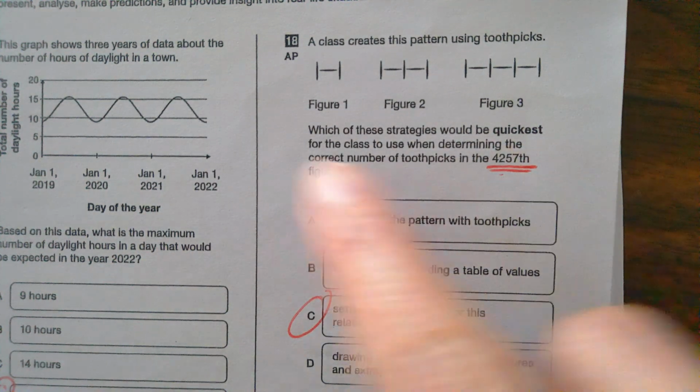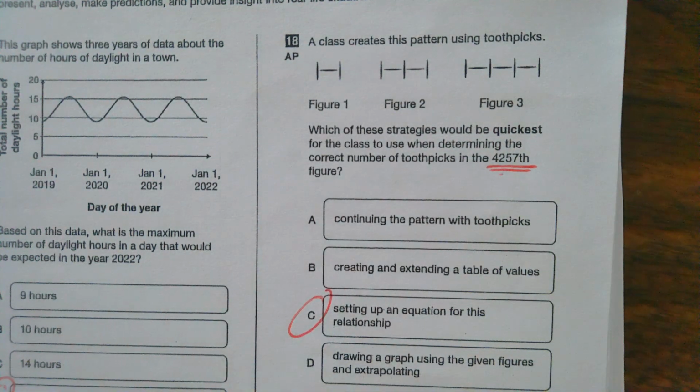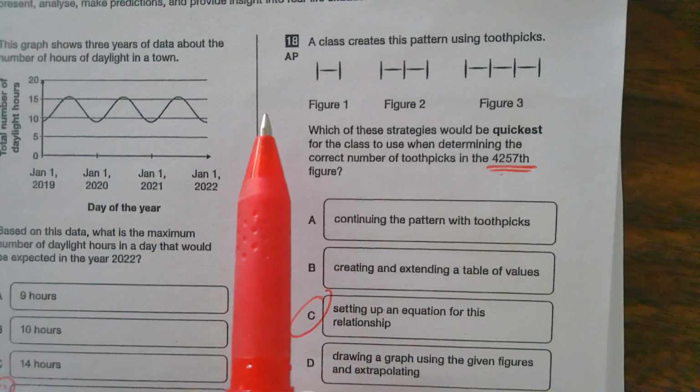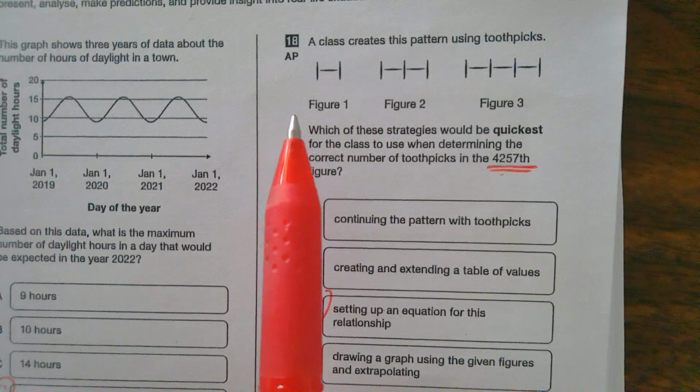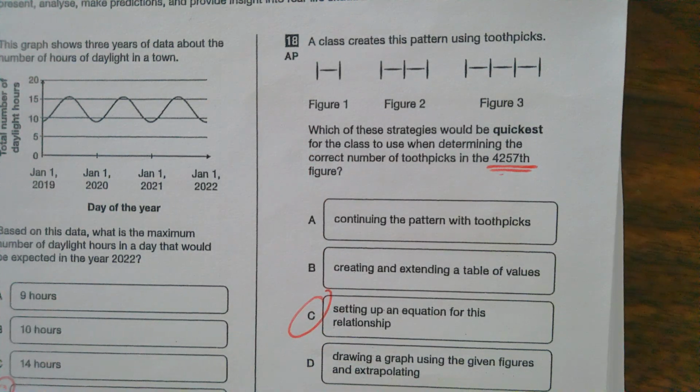So something like this, when you have the initial value. By the way, remember, what is the initial value here? Is figure 1 the initial value? No. What is the initial value? Figure 0. Yes, the initial value is figure 0.